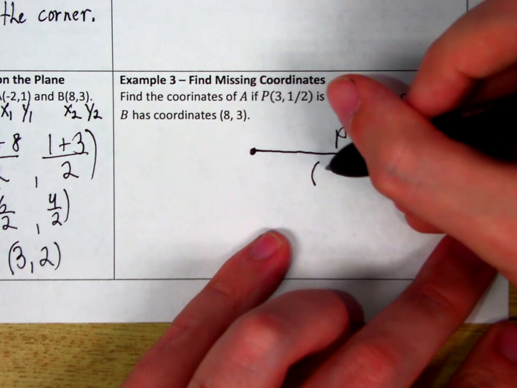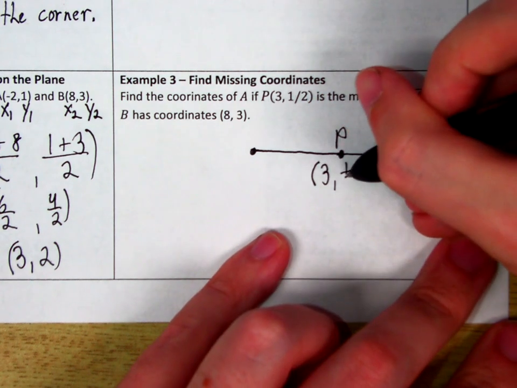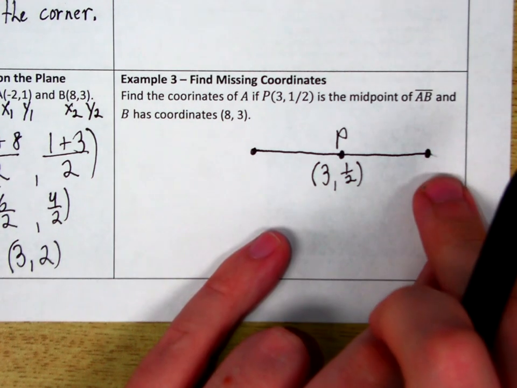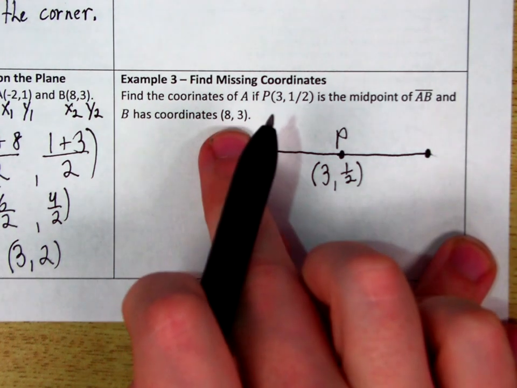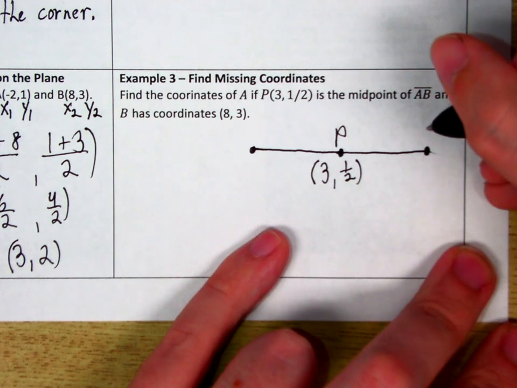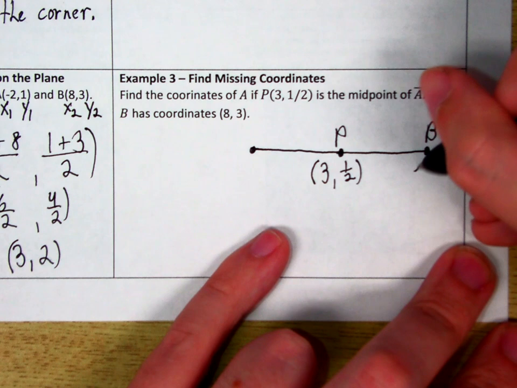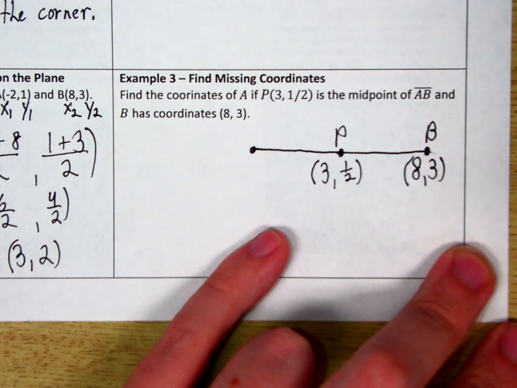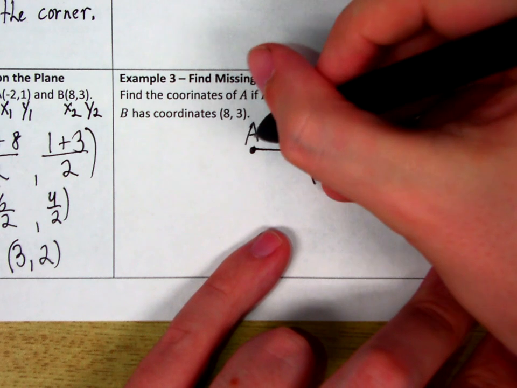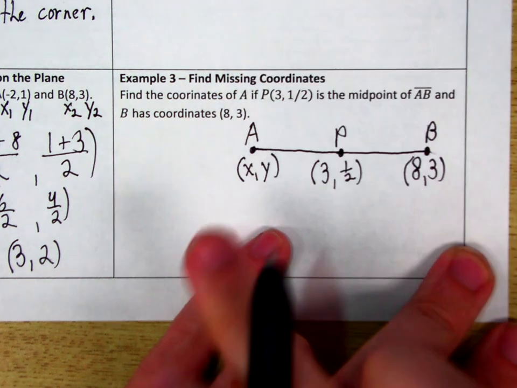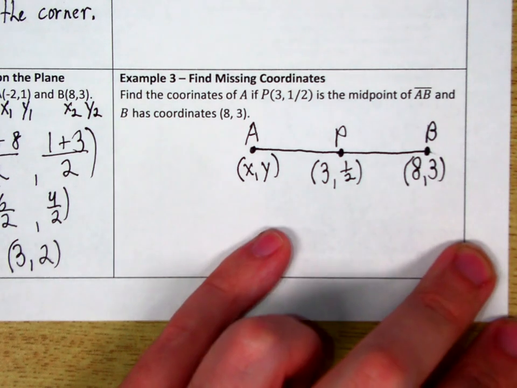And I will label its coordinate as (3, 1/2). Now I'm going to place B over here to the right because it has the x coordinate of 8, which would be to the right here. So B is over to the right, and it's at (8, 3). We don't know where A is, so I'm going to give it the coordinates (x, y). That's the x and y we want to find.